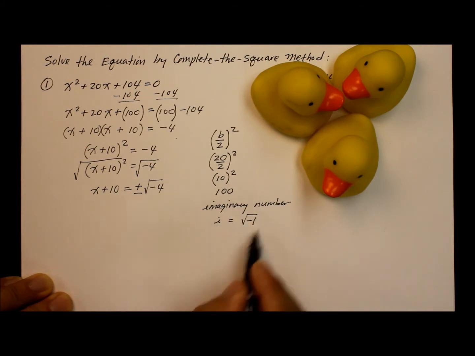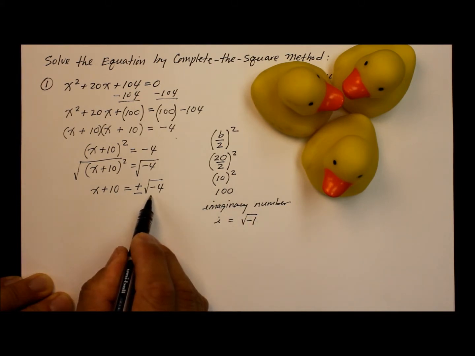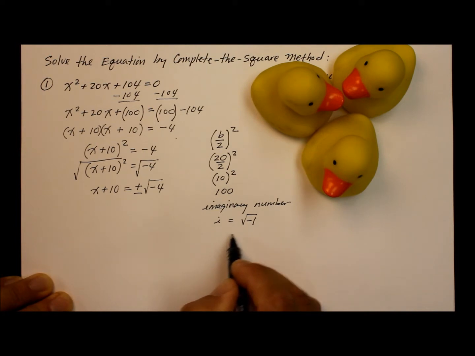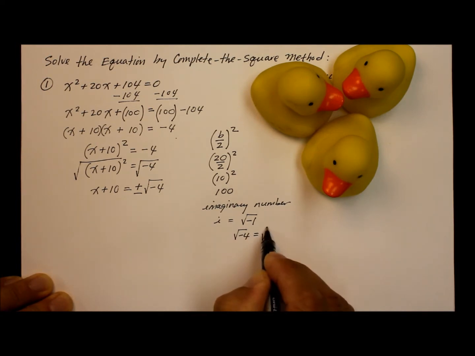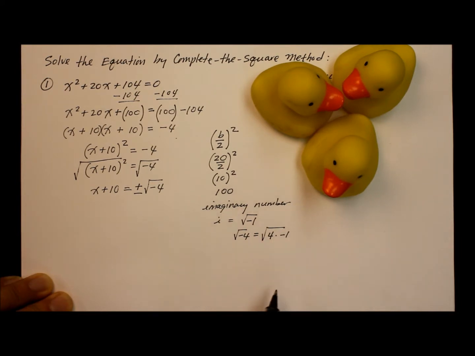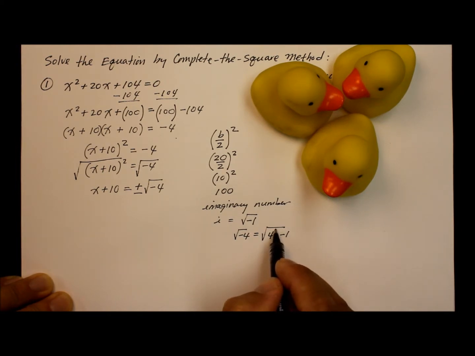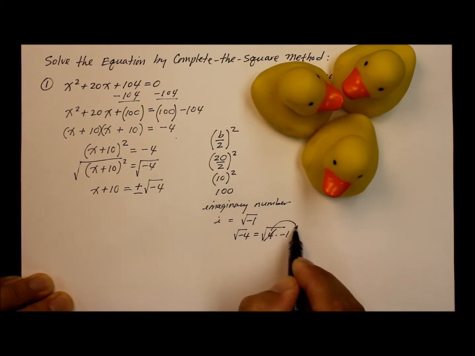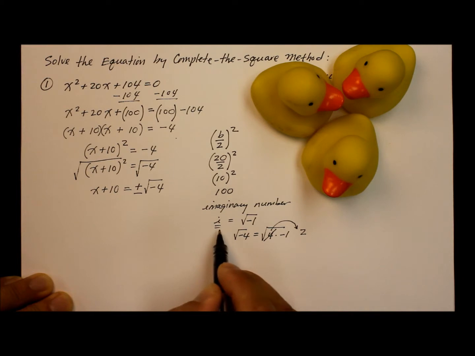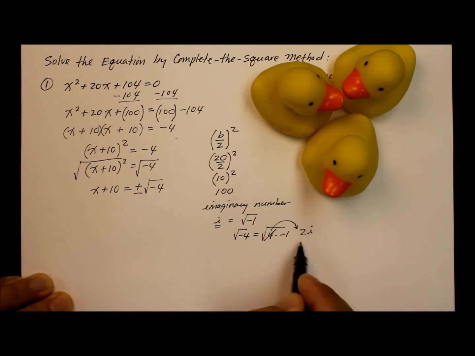Based on that premise, we could simplify the square root of negative 4, because isn't the square root of negative 4 the same as saying the square root of 4 times negative 1? And I know what the square root of 4 is. It comes out as a 2. Yay! But we also said the square root of negative 1 is the same as saying i. So in fact it becomes 2i.